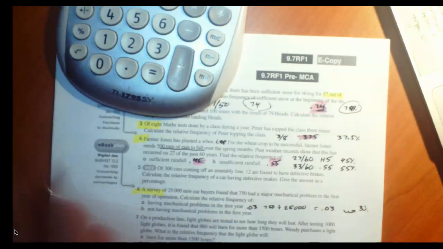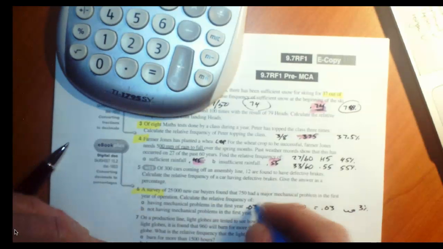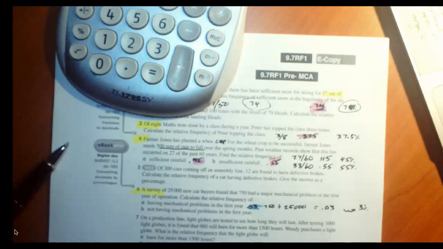I'll do this one in blue, see if that maybe doesn't smear quite as bad. I guess it's going to smear because this pen has got a lot of ink in it.